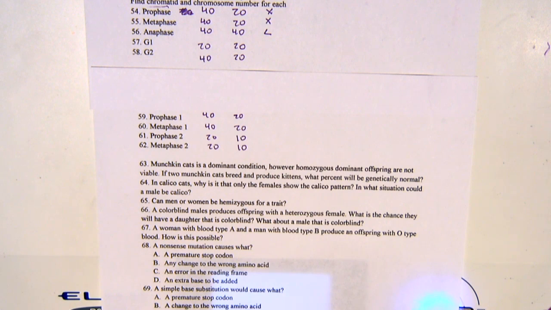So, end goal of meiosis 1, become haploid. End goal of meiosis 2, become unreplicated. So that we eventually end up with 4 daughter cells that have half the number of chromosomes we started with and are unreplicated.